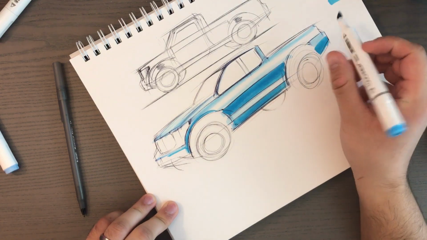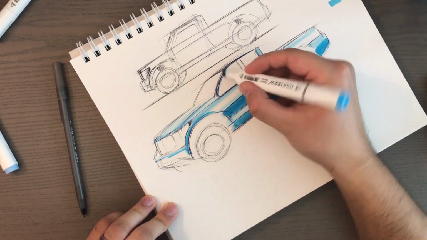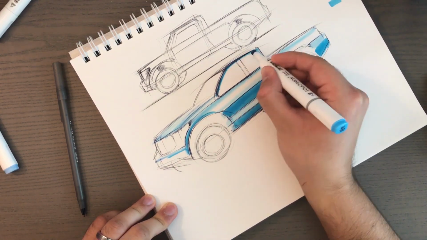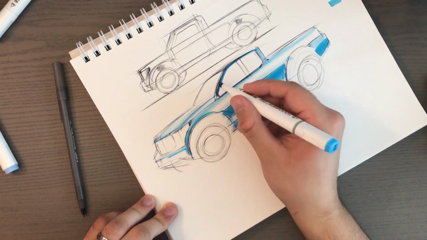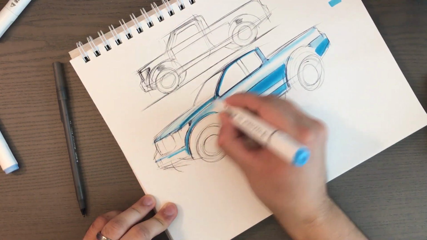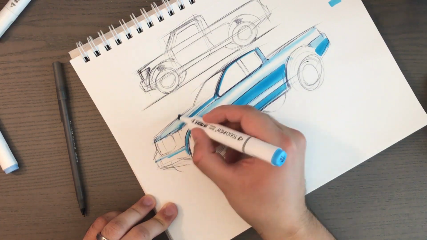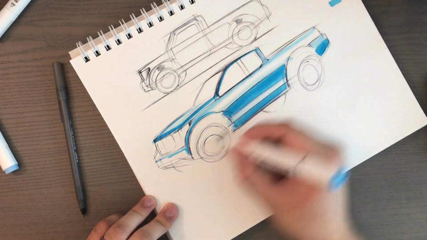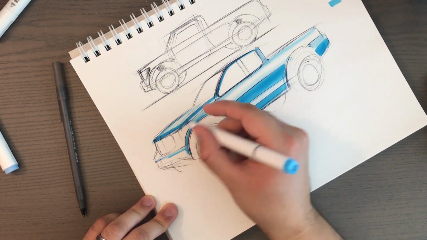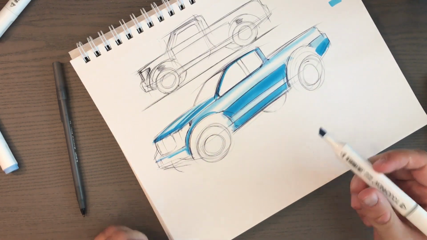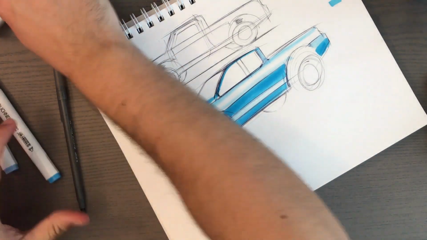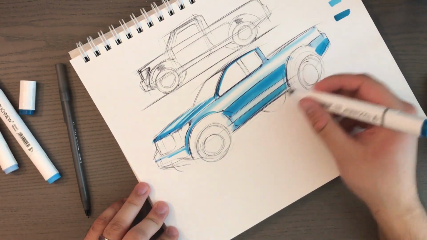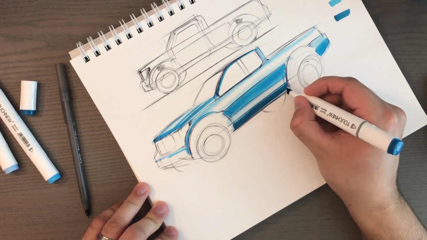I have 3 layers of blue, so I can still go semi-crazy with this marker since I have another layer coming, so. There we go. Let's see what this is. Perfect, I picked the right markers on the first try. That's amazing.